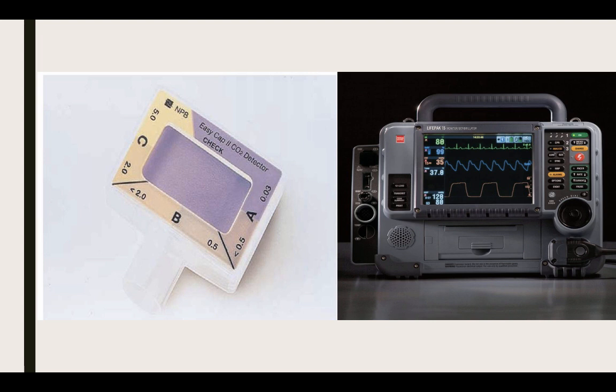But our capnography readings, our end tidal CO2 readings, correlate very closely to our arterial CO2 reading. So the reading you get off of this monitor, this 37, will be very close to the ABG that you pull and read a carbon dioxide value off of. Because this waveform and number correlate very closely to our ABG, even though we're not pulling an ABG, it's just this end tidal CO2 value.